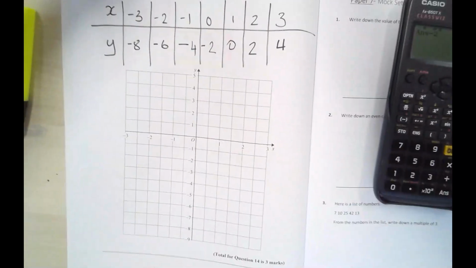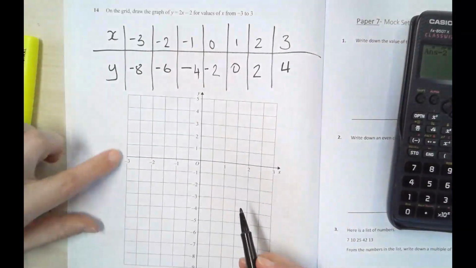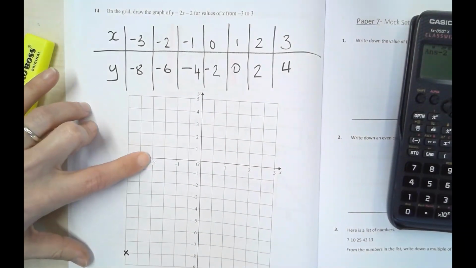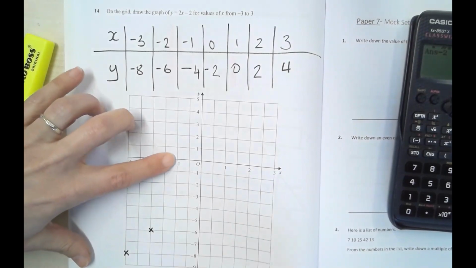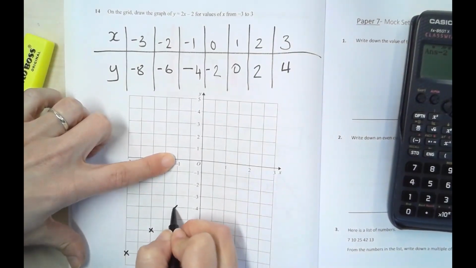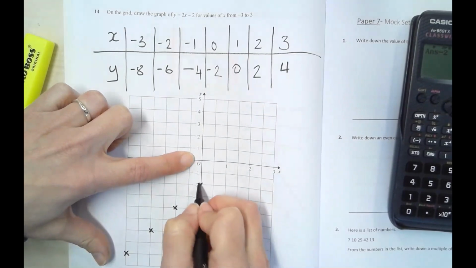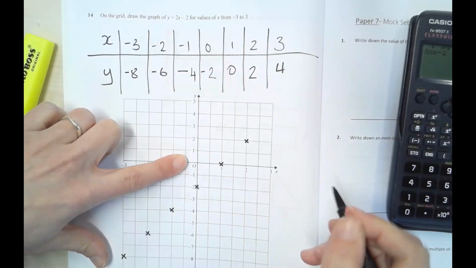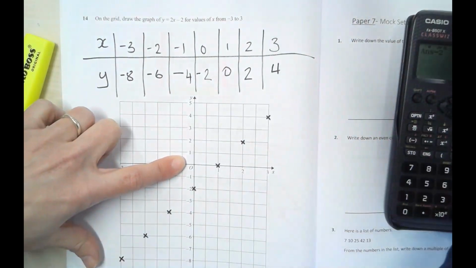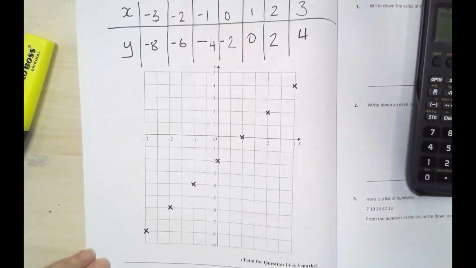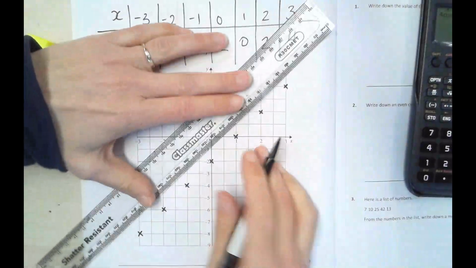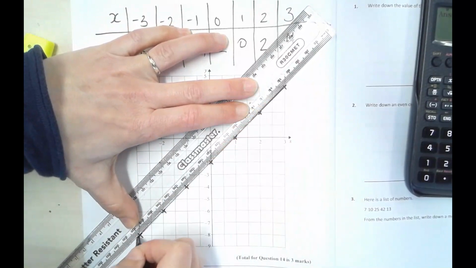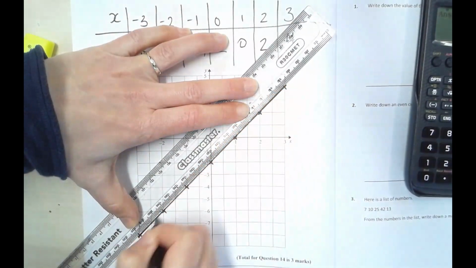So let's just zoom out a little bit there for you. So x is -3, y equals -8. When x is -2, y equals -6, x is -1, -4, 0, -2, 1, 0, 2, 2, and 3, 4. And you should end up with a lovely straight line graph. So don't forget to use your ruler and just make sure that you connect all of those points.